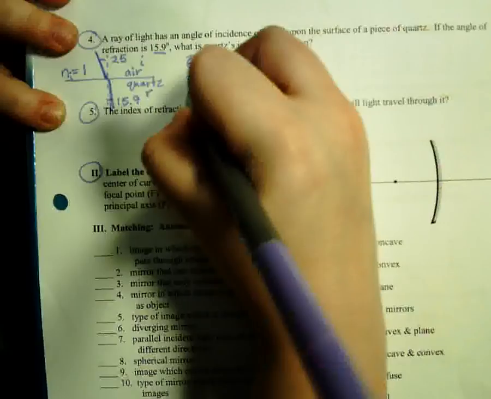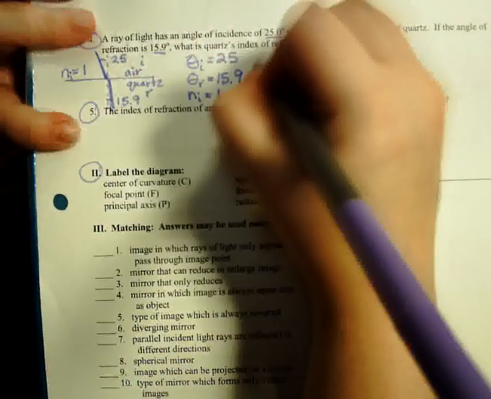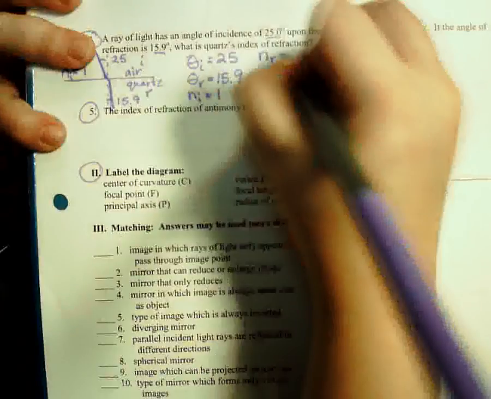We know that Ni for air is just 1. We are looking for Nr.